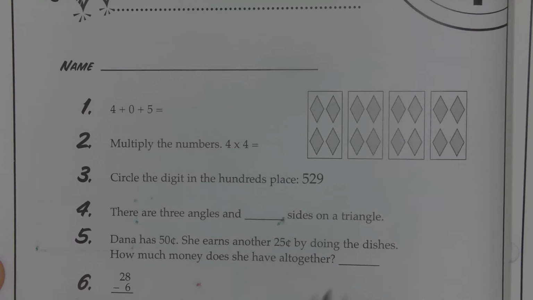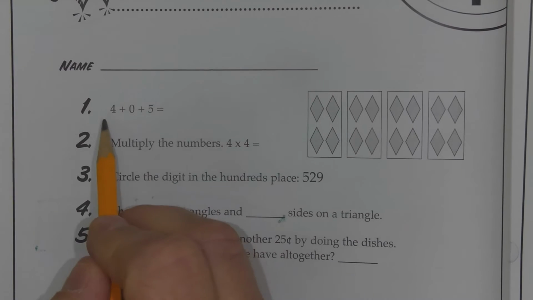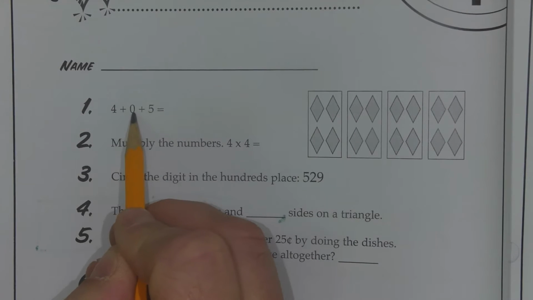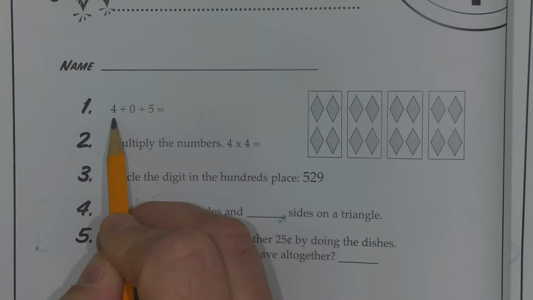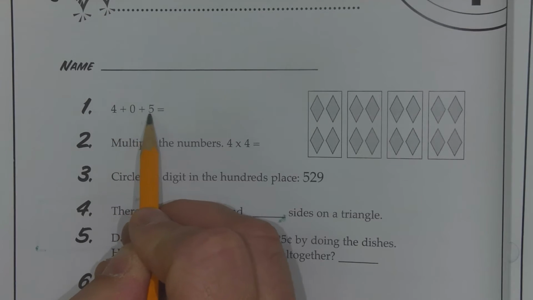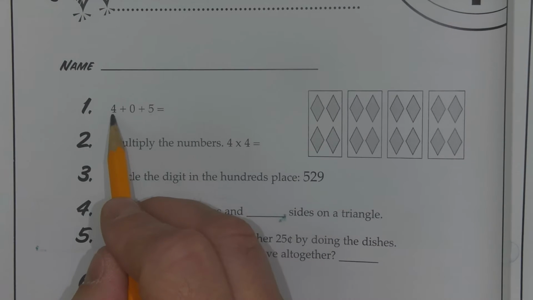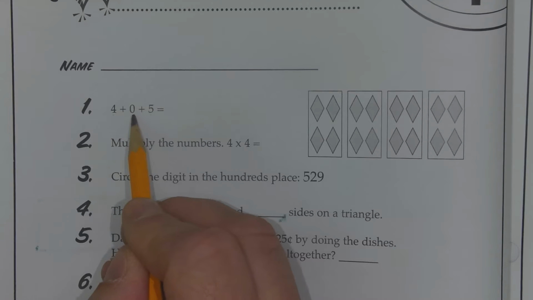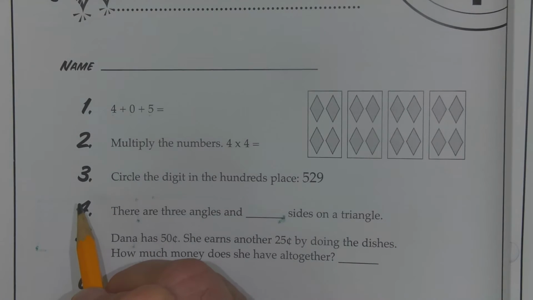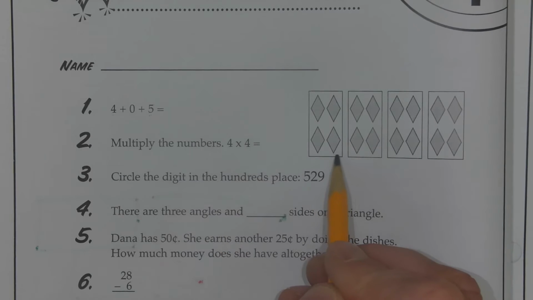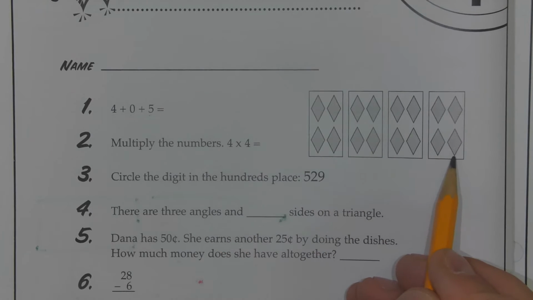The first thing we're going to do here with number 1 is add with 3 addends. Again, these individual digits that I'm adding up, or numbers, we call addends. So that's just what it's called, what we add things together. Okay. So this has 3 addends. Here's 1, here's 2, here's 3. Number 2 says multiply the numbers 4 times 4. You can use the diamonds here to help you.